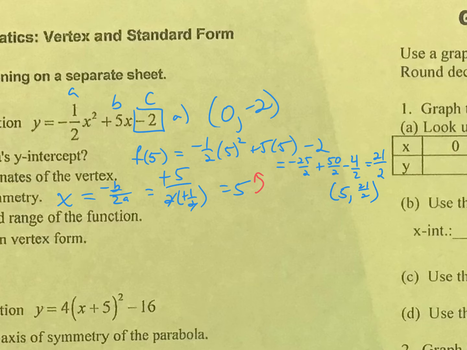All right, so let me actually label that. That's the answer to B. This is the answer to A. And x equals 5 is the answer to C.